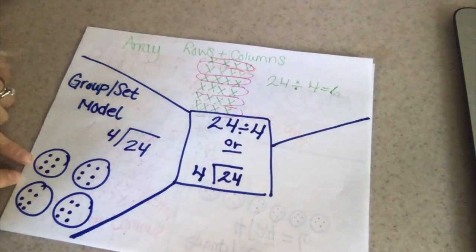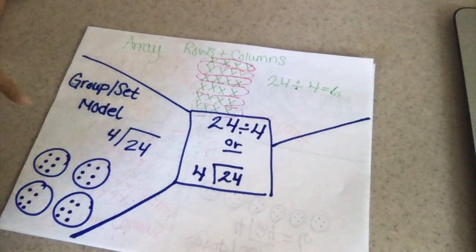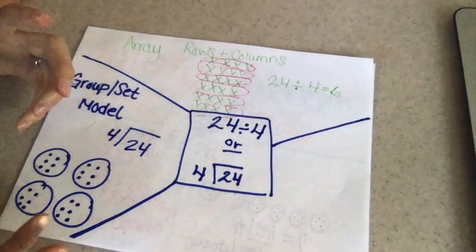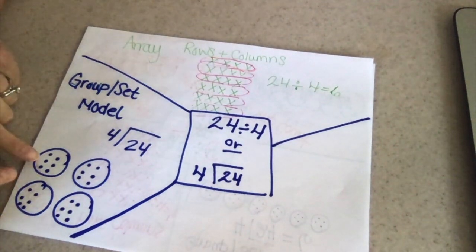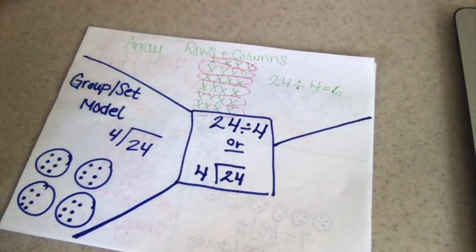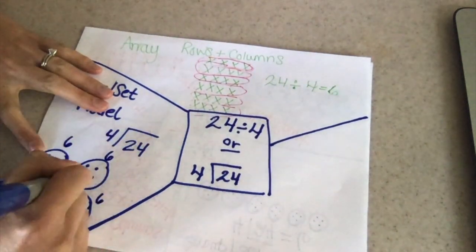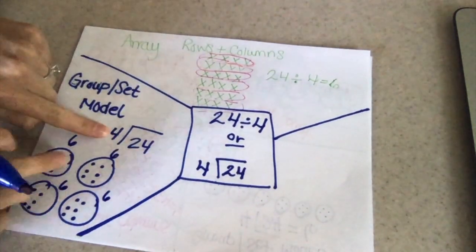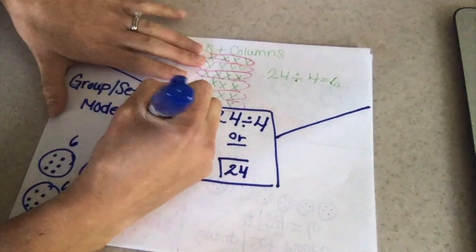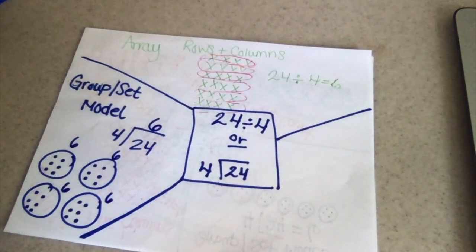And you will see that each group has the same number in it, and it should, because division means dividing into equal groups at this point in 3rd grade. And so each group should have an equal number of markers inside of it. So each group has 6, and that tells me that when I take the total number of 24 and I divide it into 4 groups, there will be 6 in each. 24 divided by 4 is 6.